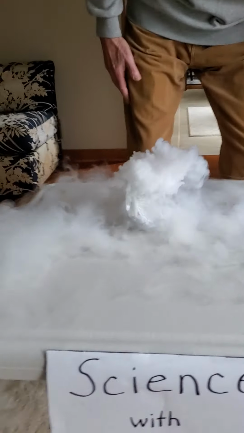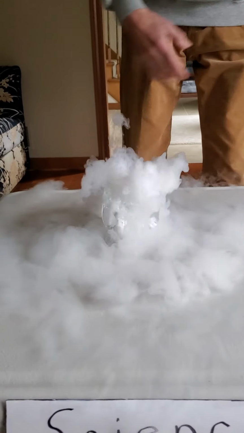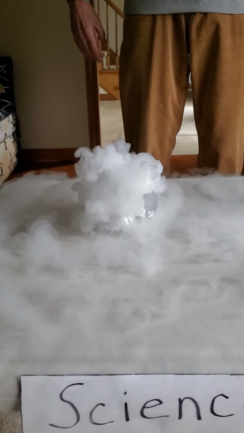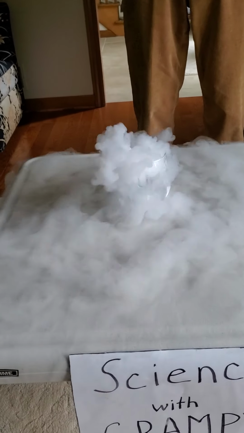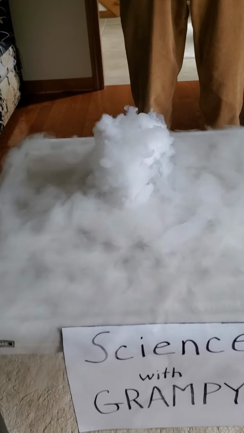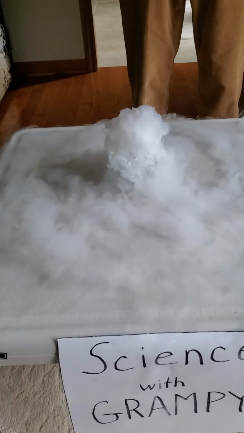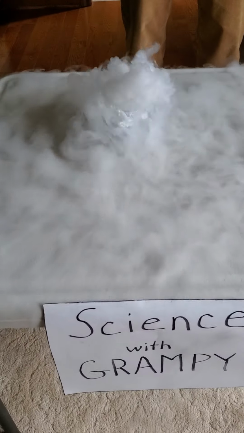You know what that is? That's the carbon dioxide boiling and turning into gas. Now the carbon dioxide gas itself is invisible, but it is so cold that the water vapor in the air condenses and forms a cloud. So what you're looking at now is boiling carbon dioxide. Now let's see how long it boils and what we end up with.